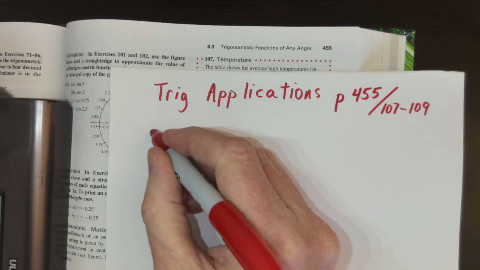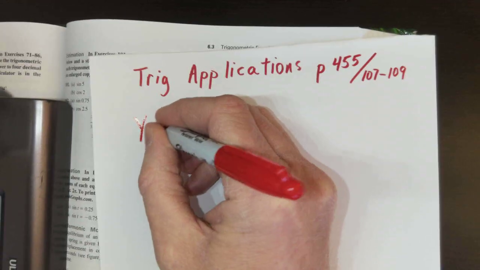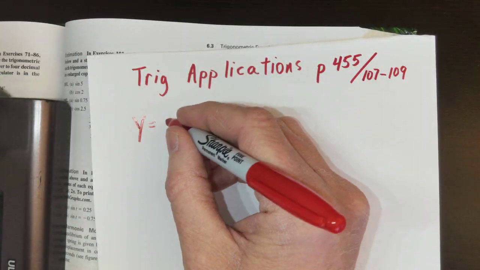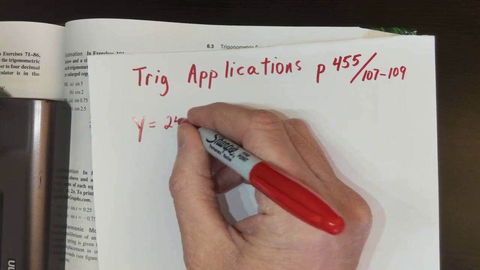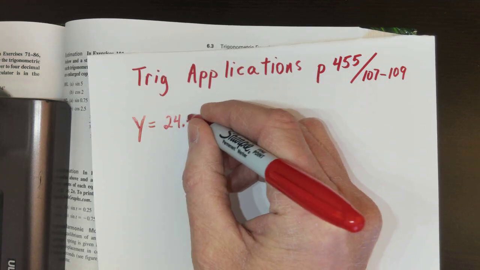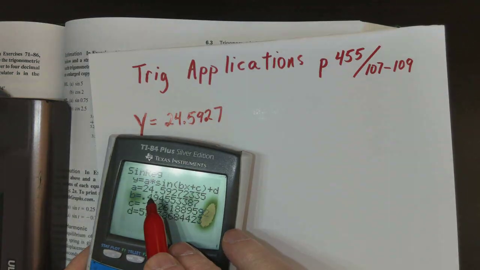Y, that stands for the temperature. The A value, I'm going to go 4 decimal places: 24.5927. That's what the A value is.